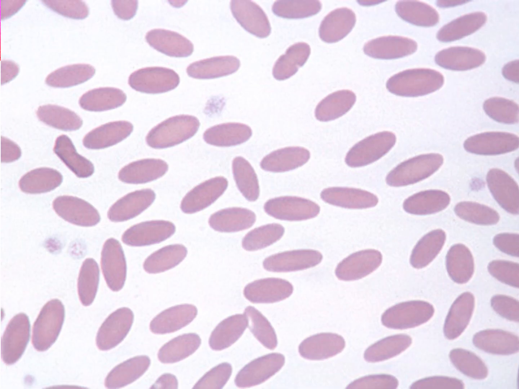Okay, here's an example from llama blood, and these are llama erythrocytes. As you can see, they are oval shaped instead of biconcave disc. However, they are mammals, so they do not have nucleated red blood cells.